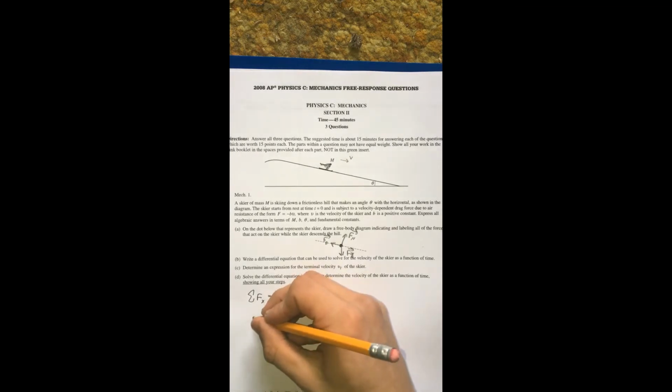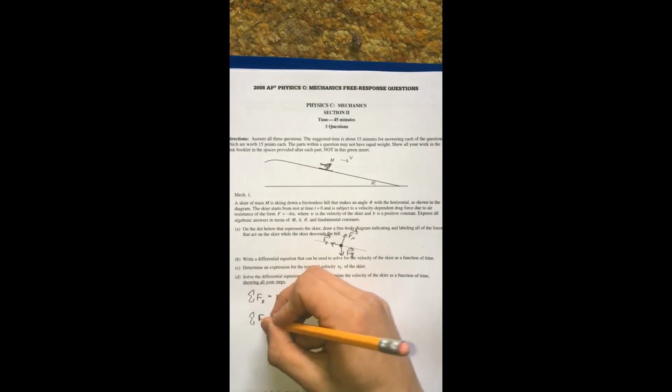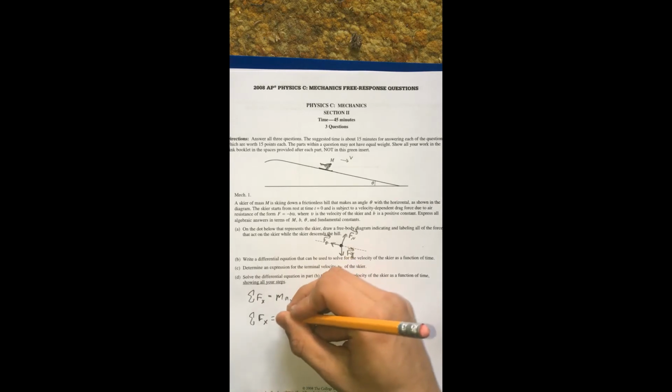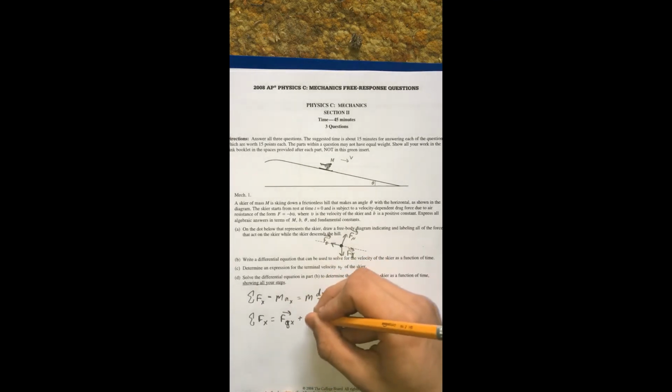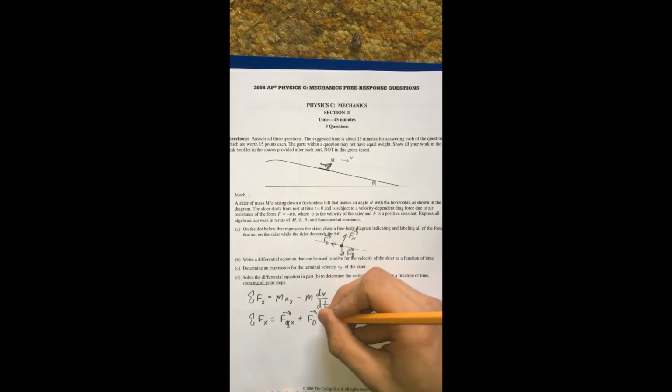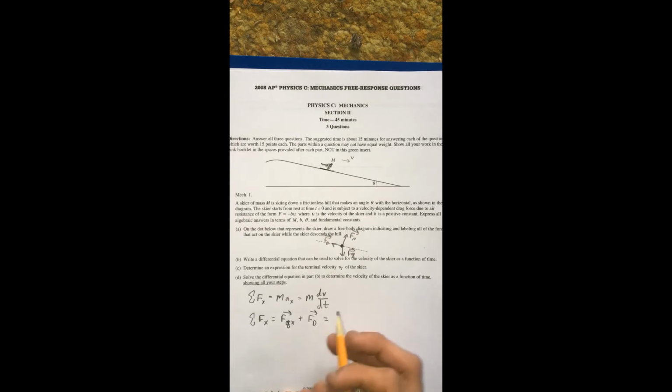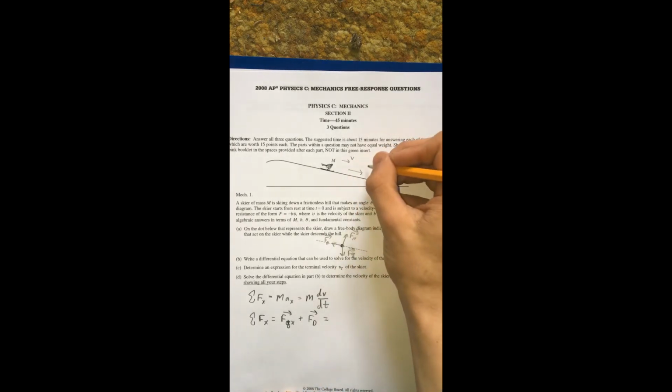So we know the net force is going to be the sum of the component vectors acting in the x direction. So we know that sigma Fx is going to be equal to the x component of gravity plus the x component of the drag force, which in this case is just the drag force, because it's all acting in the x direction. Now we know the gravitational force is going to be acting in the positive direction, because I'm setting this direction as positive.